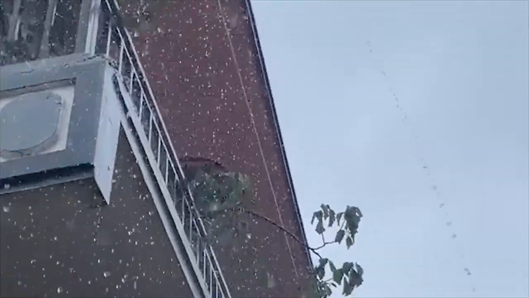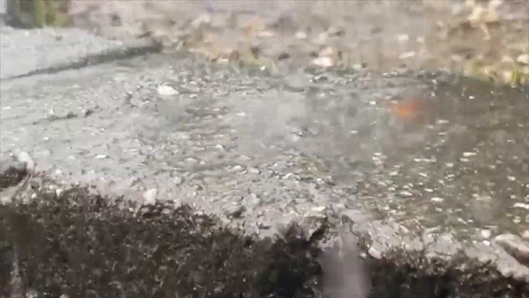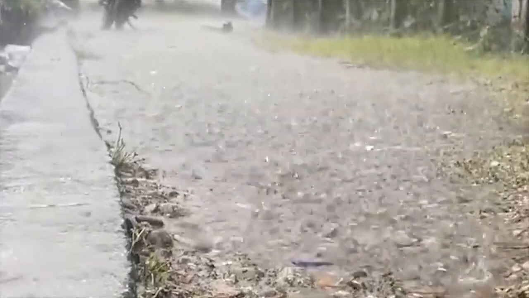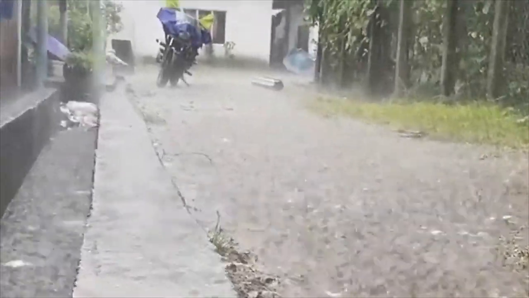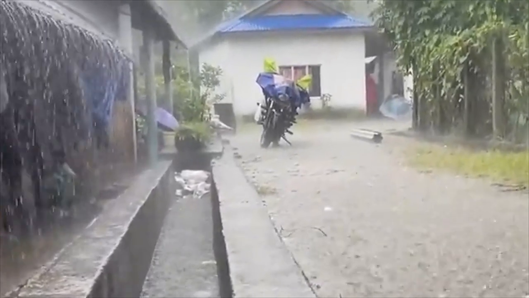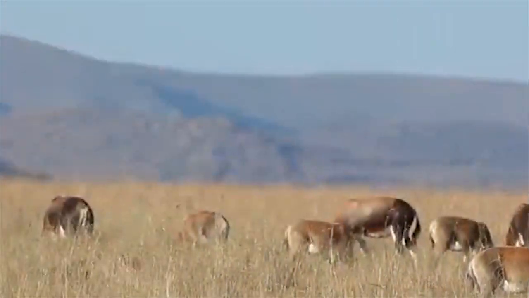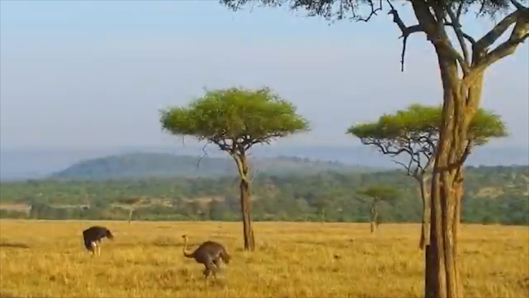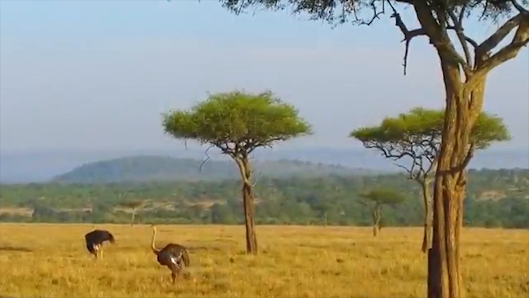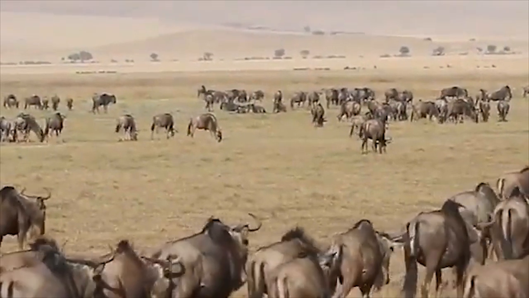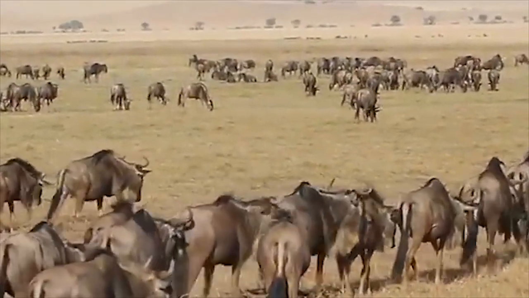The maximum temperature in the coastal area in the south is 37 degrees centigrade, and the minimum temperature in the south is 10 degrees centigrade. In the north, the climate is drier, with a maximum temperature of 45 degrees centigrade and a minimum temperature of 6 degrees centigrade.